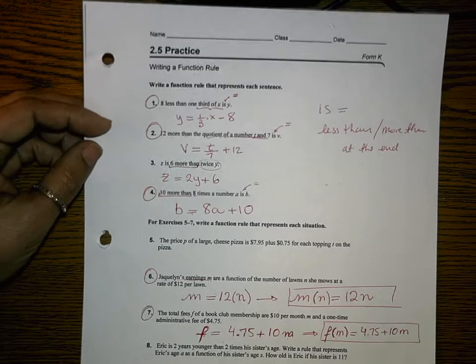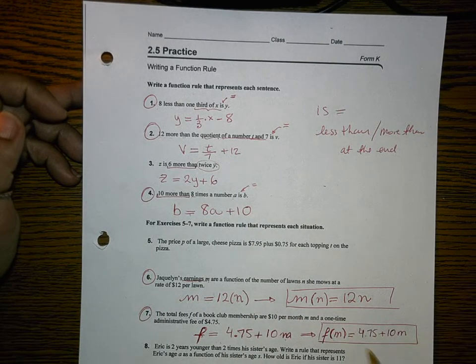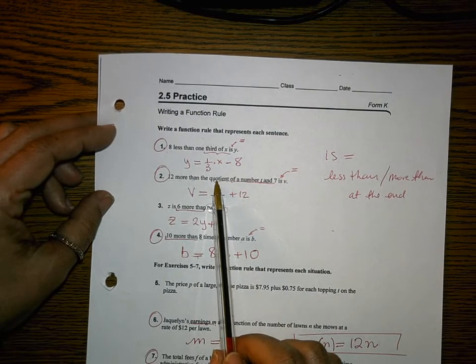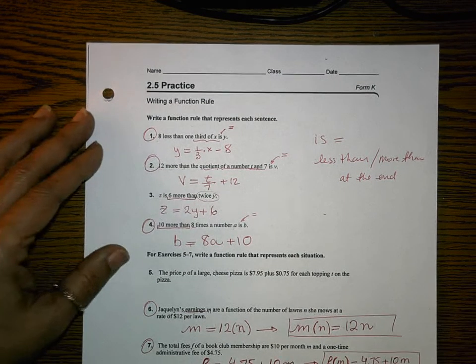It's just reading the sentences, adding or subtracting something at the end, paying attention to multiplying, and definitely pay attention to quotient when you're dividing two numbers. Okay? So hopefully that helps you with solving 2.5.